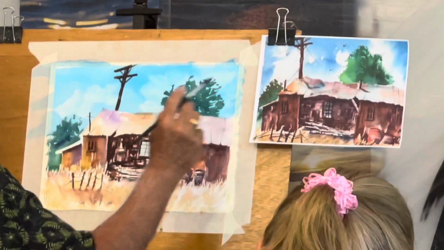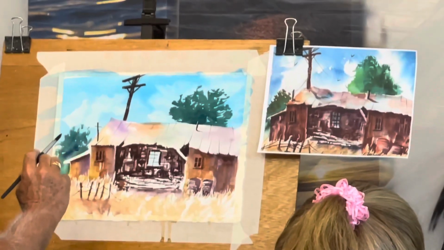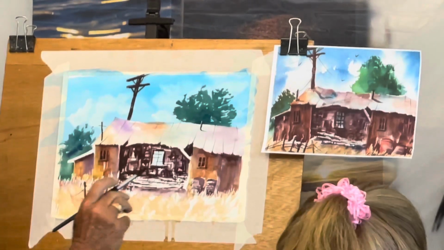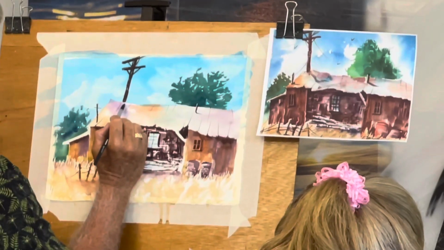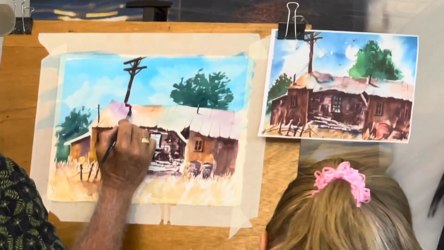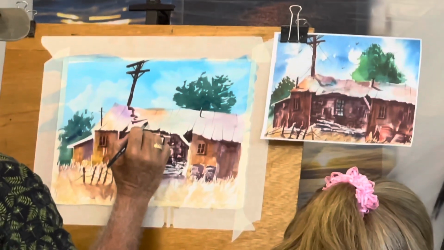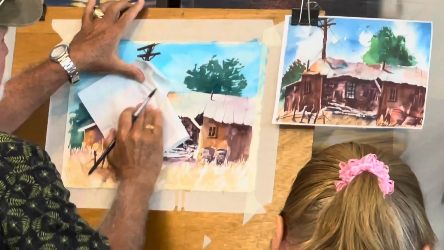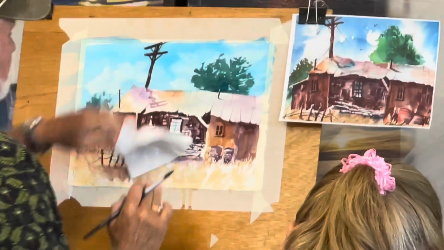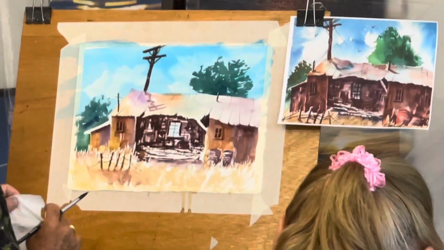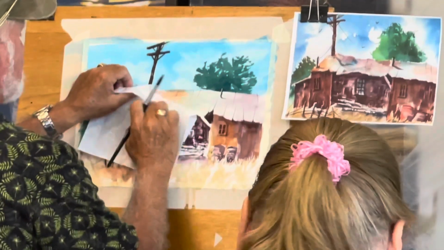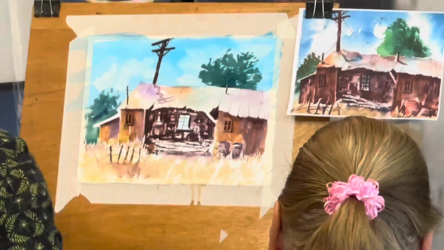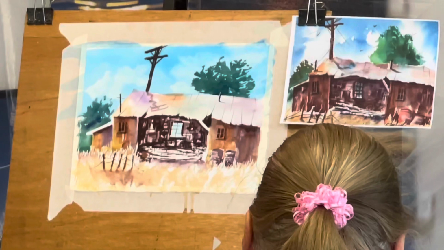What I'm going to do is have a clean, flat Kleenex in my hand. I'm going to take this guy down, and I'm going to touch it flat. Soften and lift that shadow. Didn't do a very good job. I went way too fast, I think.